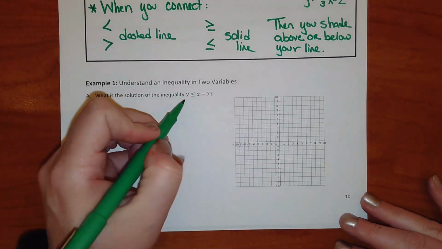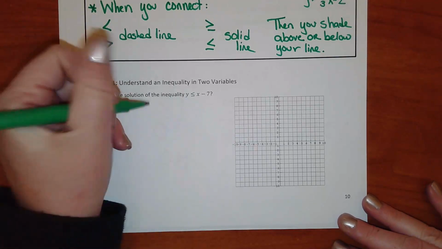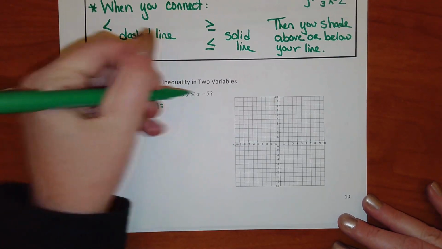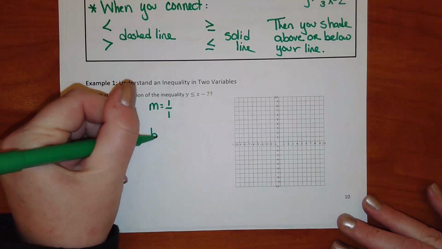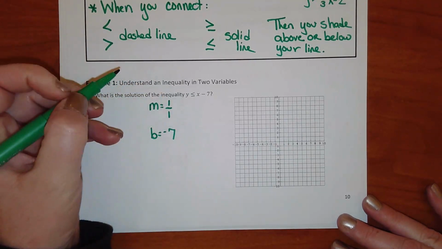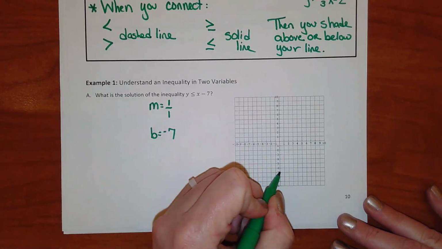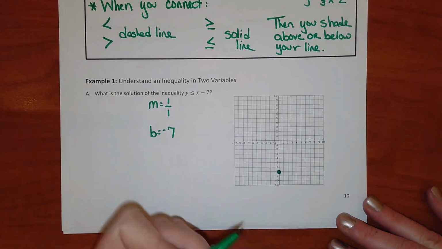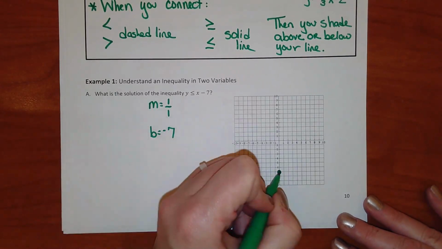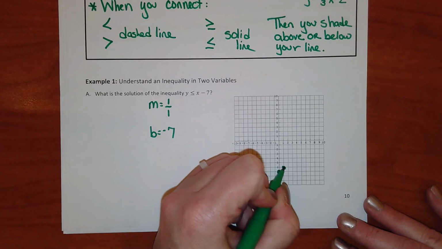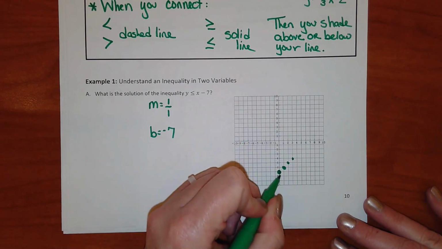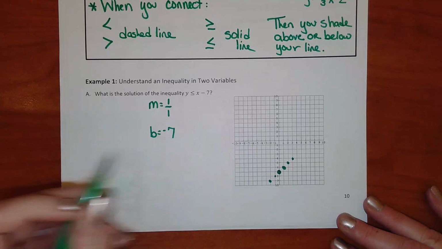So a couple of things to notice here. Y is by itself. We have a slope of 1/1 and a y-intercept of -7. So to graph it, I go down to -7 on the y-axis, put a dot, nothing new yet. Slope is 1/1, so I go up 1, right 1, up 1, right 1 a few times, or down 1, left 1 a few times.